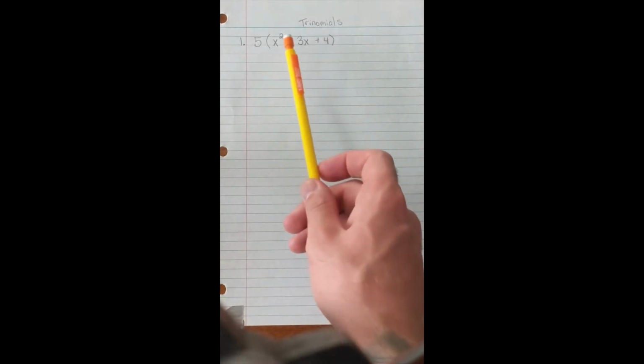All right, today we are going to be doing the same thing as yesterday, or a similar thing. We're going to be multiplying or doing distribution, but this time we have trinomials in the parentheses instead of a binomial. So again, thinking about it, yesterday they were binomials, meaning they had two terms in the parentheses. Today they're tri because they have three terms, trinomials.